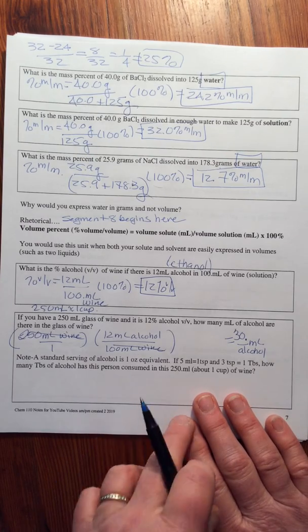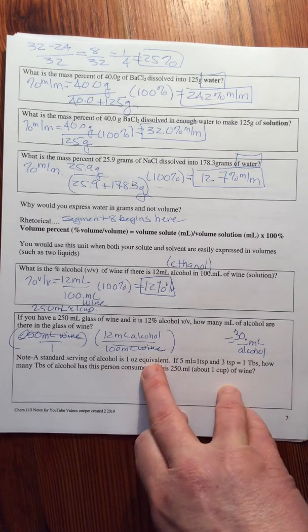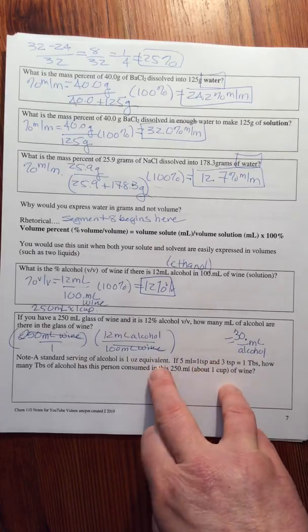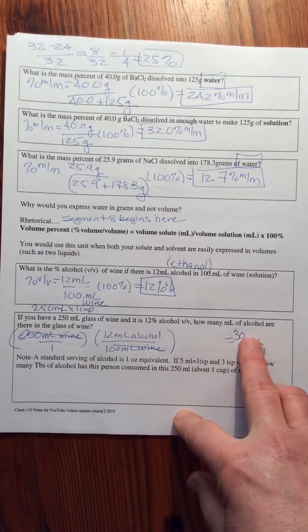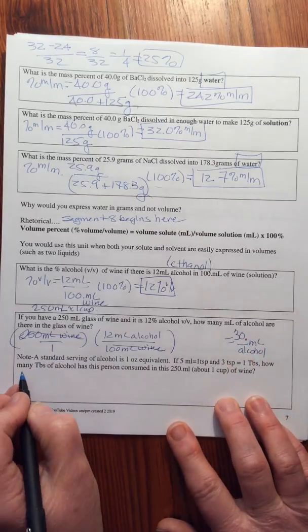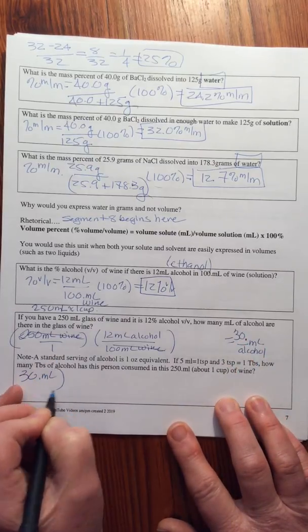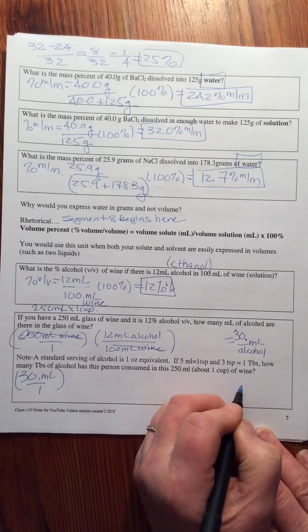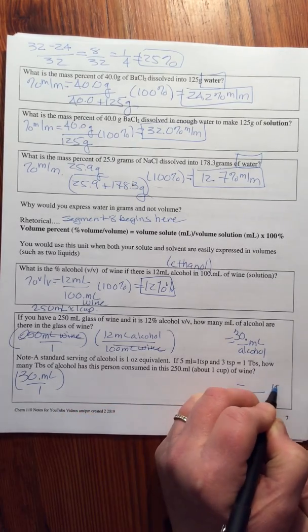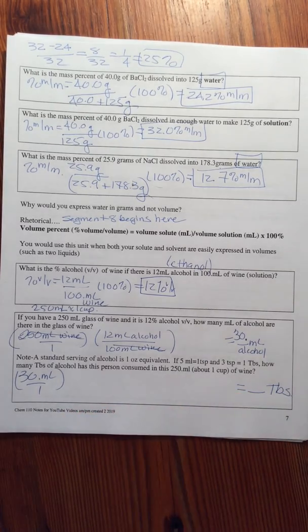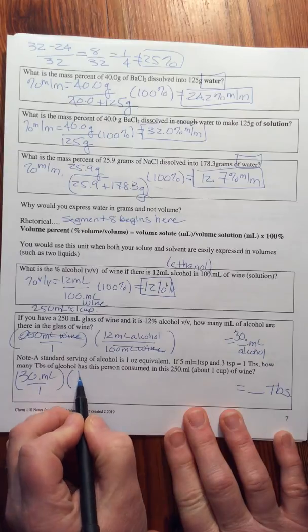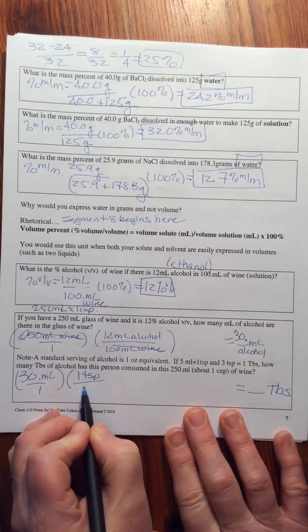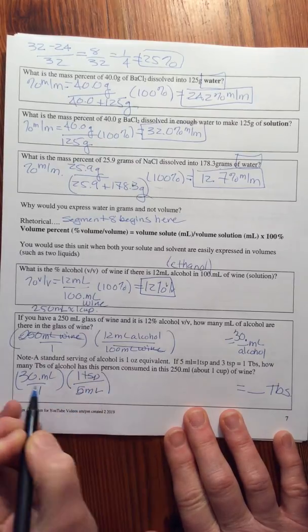Okay, so the 1 ounce equivalent is not entirely germane because none of this talks about ounces, okay? However, we're going to start with this, 30 milliliters, and we want to convert that into tablespoons, okay? Because tablespoons, most people most of the time can wrap their head around. Okay, 1 teaspoon is 5 milliliters.